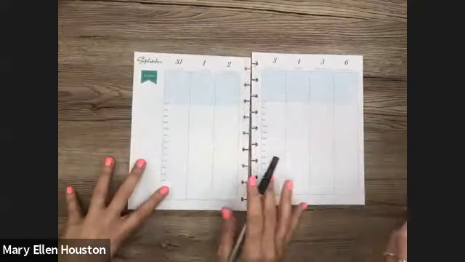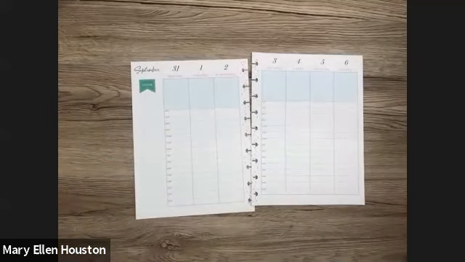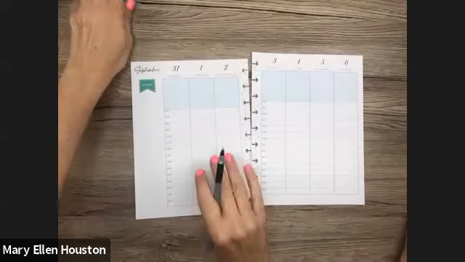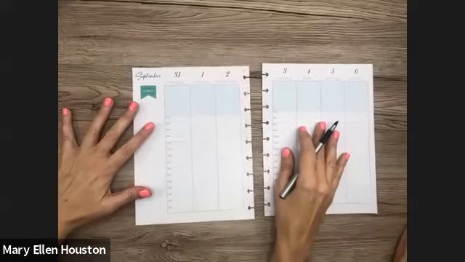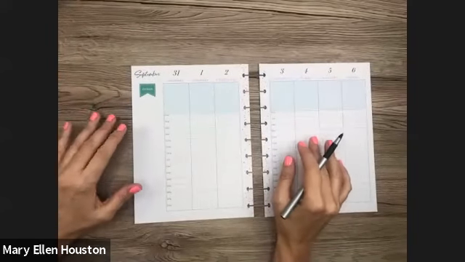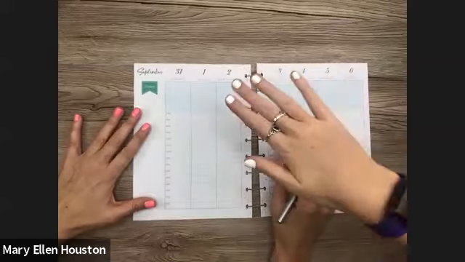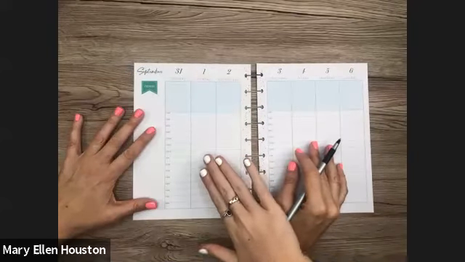And normally I would let the pen dry and then do it, but for time's sake, since I don't have all that time, just keep that in mind. So we'll start with just filling out what the student or child would be doing during the day.